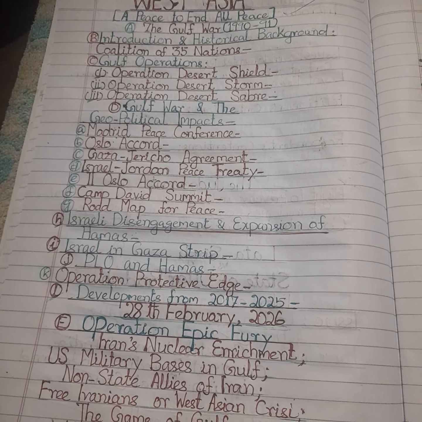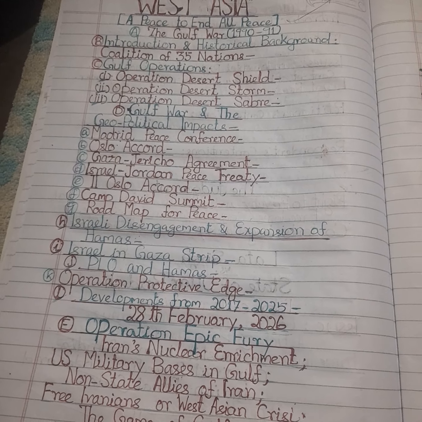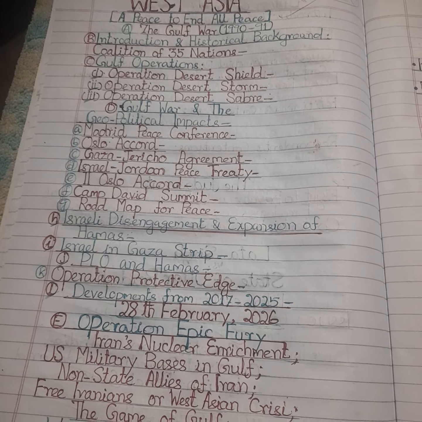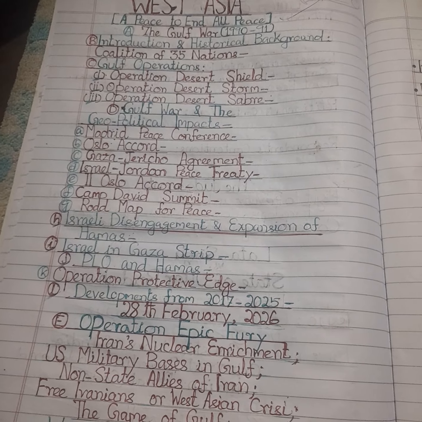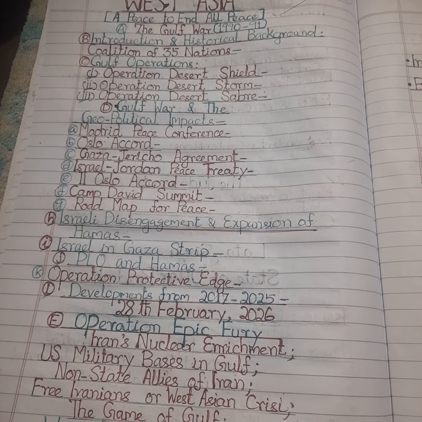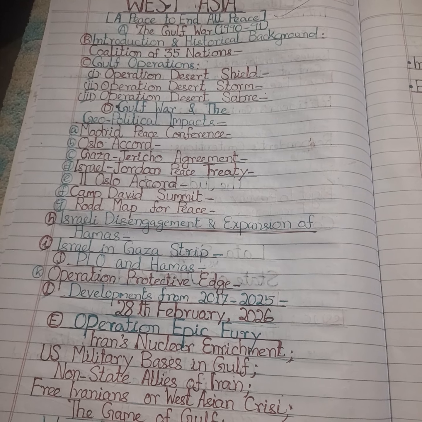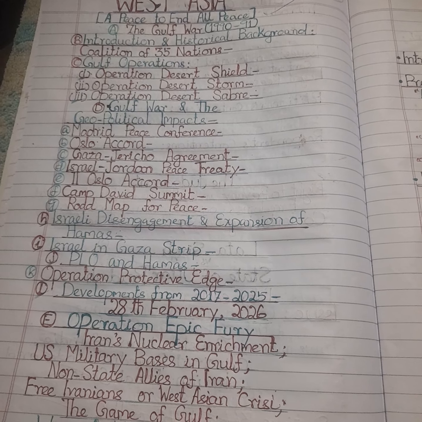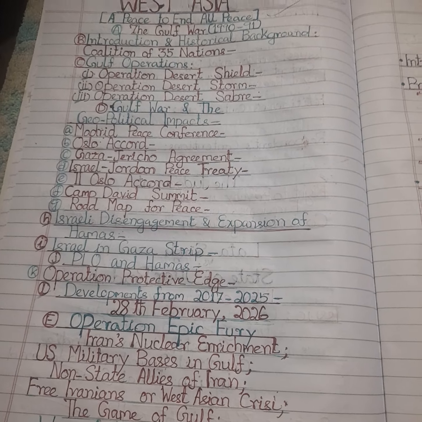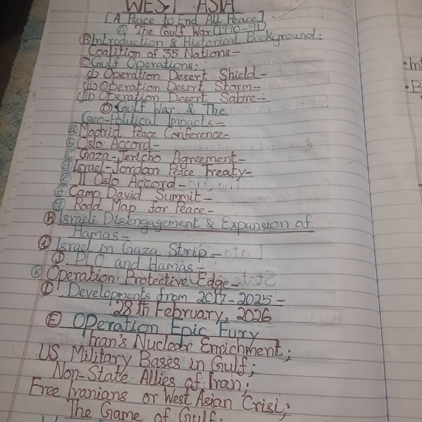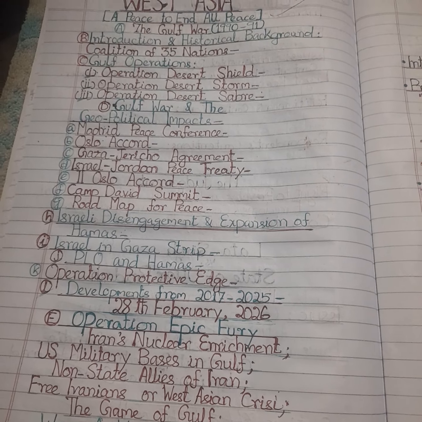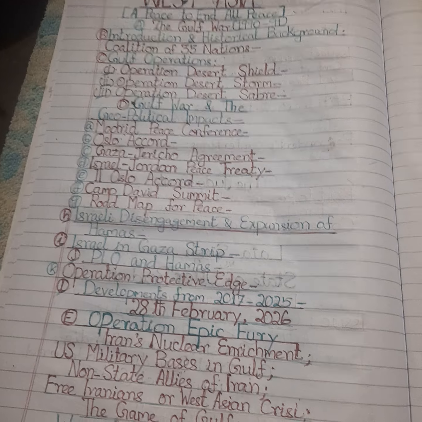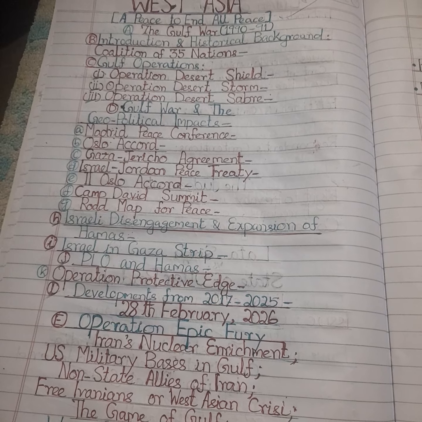So the operation came in phases. The first one, Operation Desert Shield, ran from August 1990 up to January 1991. This was the defensive phase. The primary goal was to protect Saudi Arabia from a potential Iraqi invasion. It involved a massive build-up of troops and equipment in the Saudi desert.